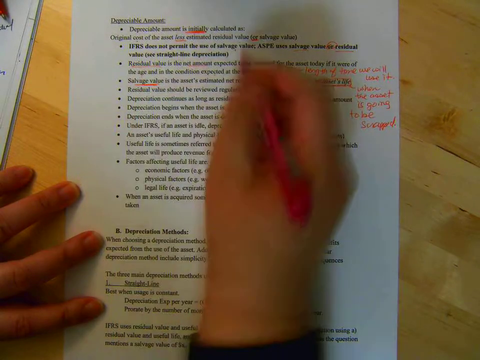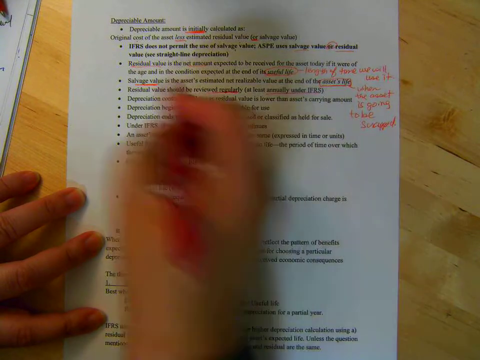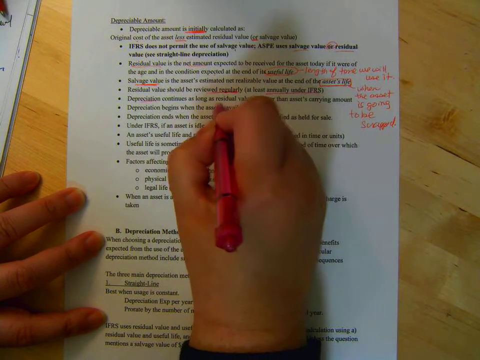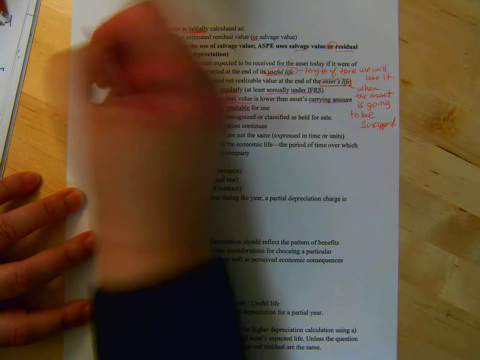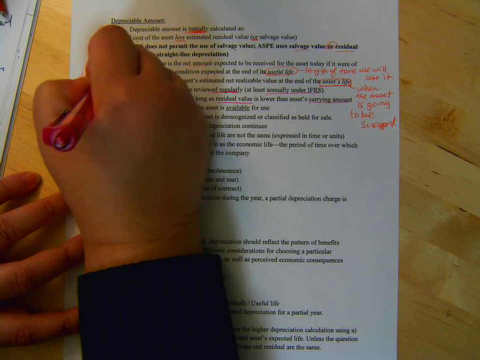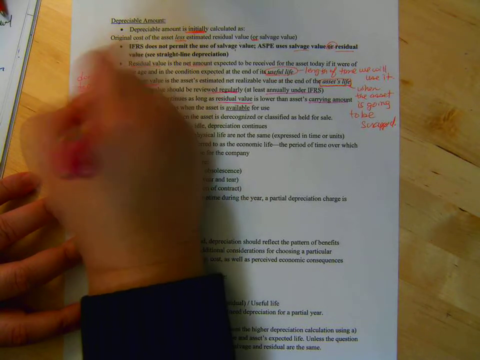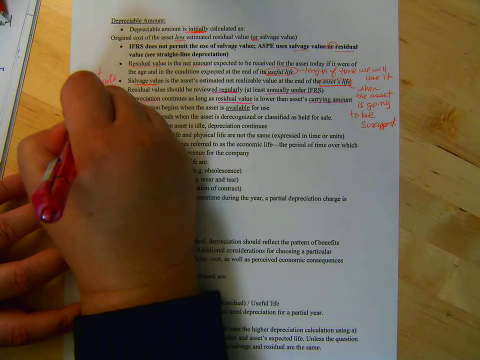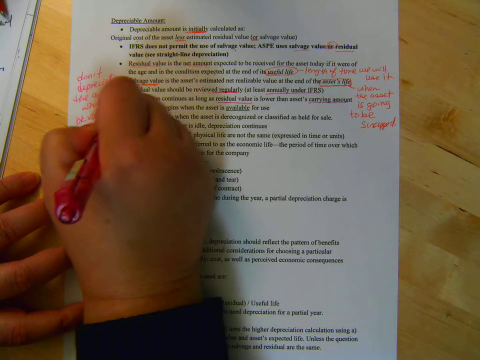So, the residual value should be reviewed regularly, annually under IRS. Depreciation continues as long as the residual value is lower than the asset's carrying amount. So you learned this last year. Don't depreciate the asset where the book value is less than residual.